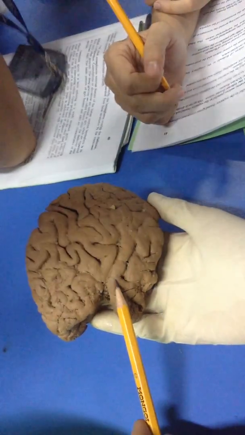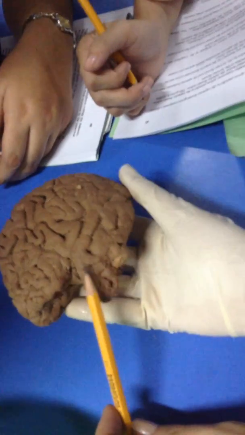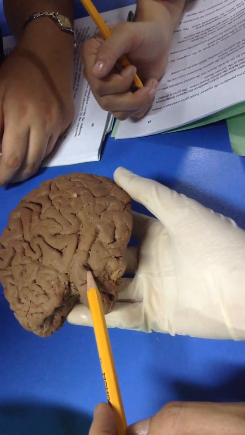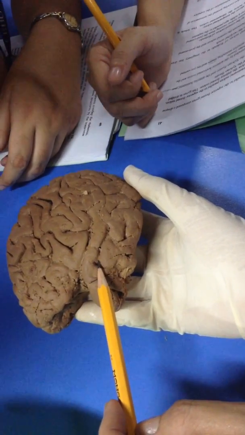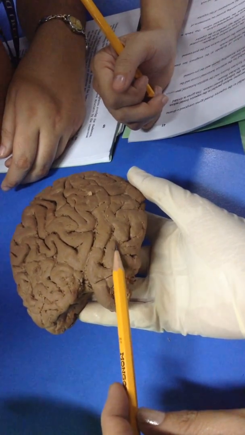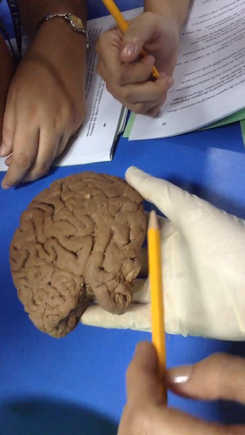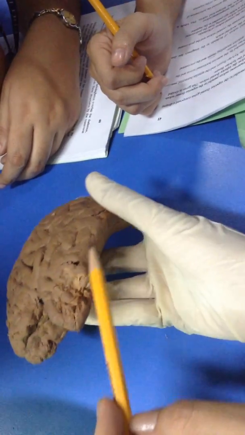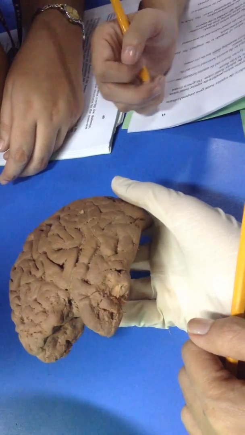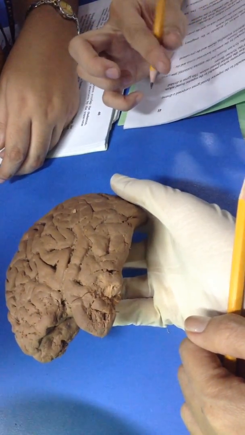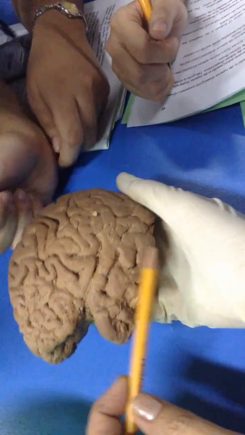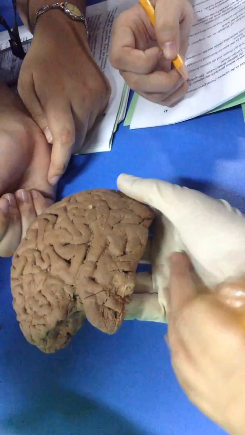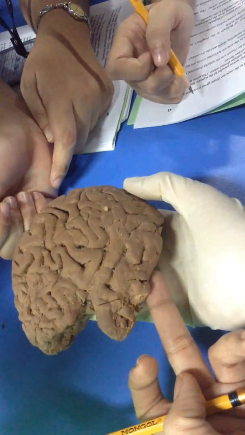So here you have the superior temporal gyrus. Then you have your superior temporal sulcus. In the middle, you have your middle temporal gyrus. And you have here, that would be your inferior temporal gyrus. Okay, superior, middle, inferior. Most of the inferior is located medially already.